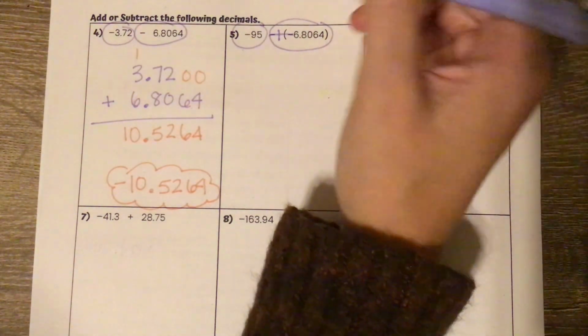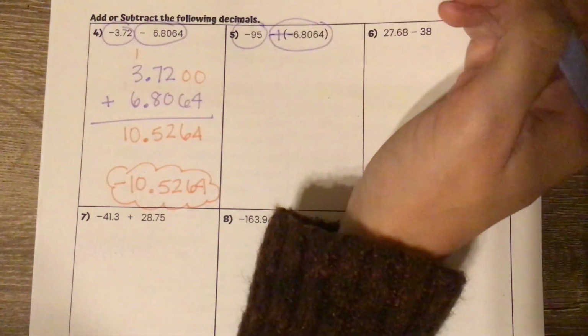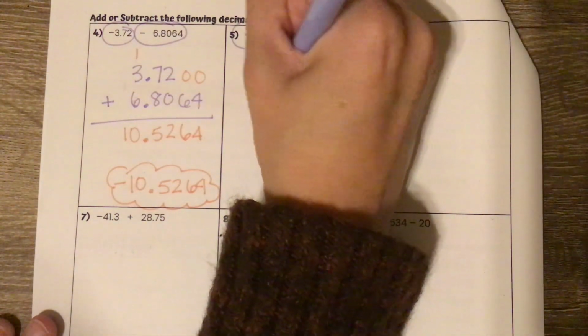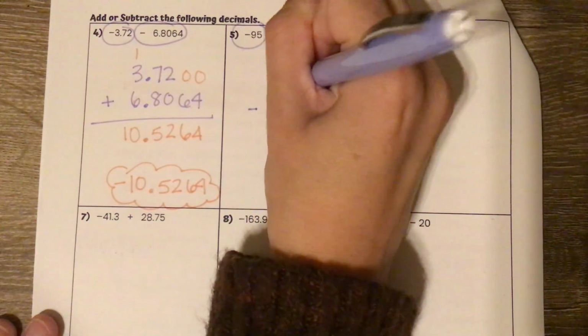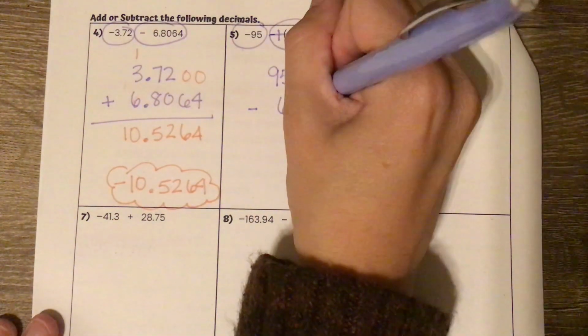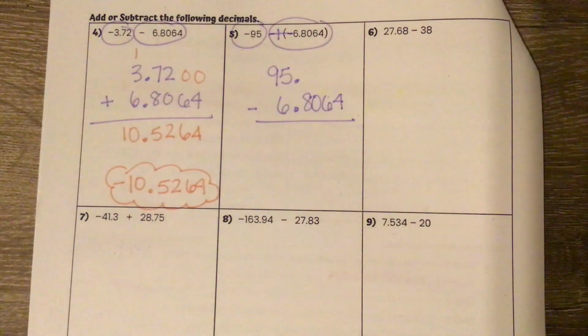We need the bigger absolute value, 95 or 6.8064. 95 is the bigger absolute value, so that's what we're starting with. 95 minus 6 point, lining up those decimals, 8064. Add in zeros where needed, and go.